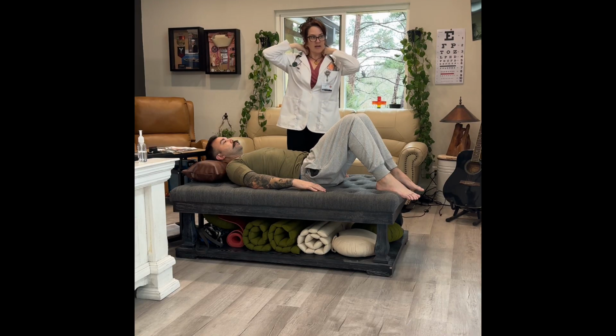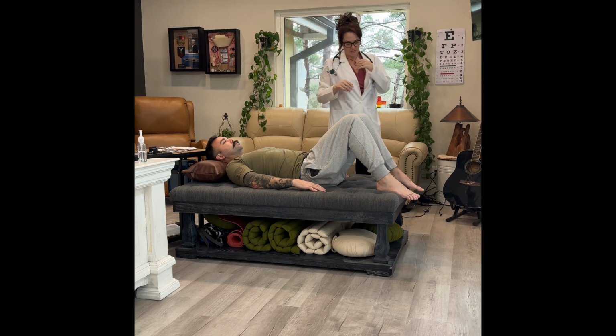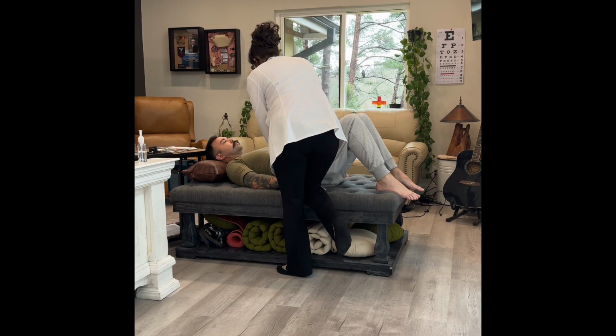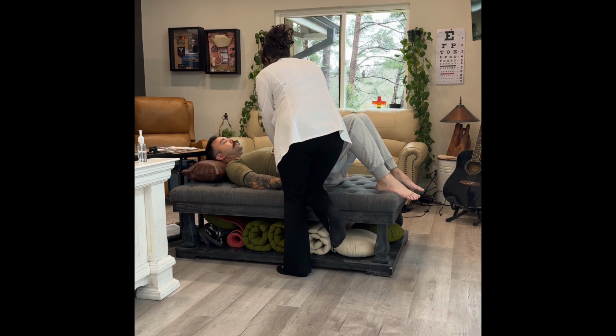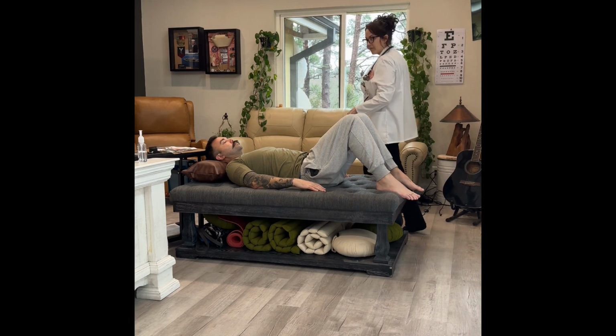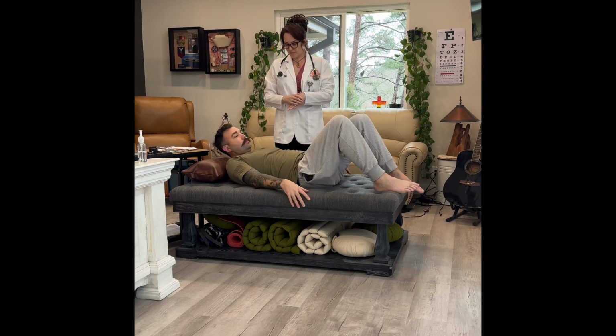Okay, and then next I'm going to percuss the liver in size and any splenic dullness. And then I'm also going to palpate the organ borders. And you tell me if you feel any tenderness there. No. Okay. A little light palpation and deeper. Okay. And I don't feel anything that would indicate hepatomegaly or splenomegaly, which is good. Okay. And then next I'm going to have you sit back up.